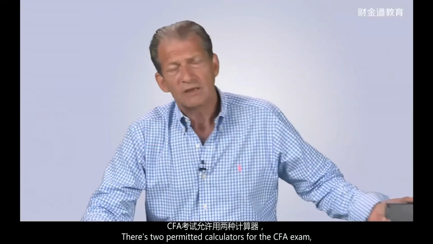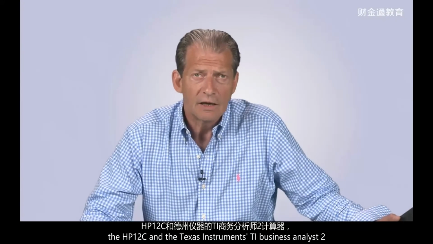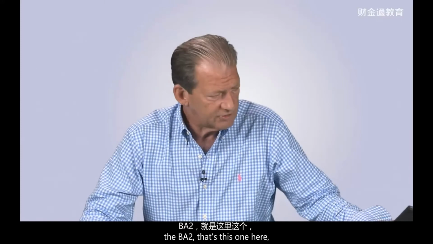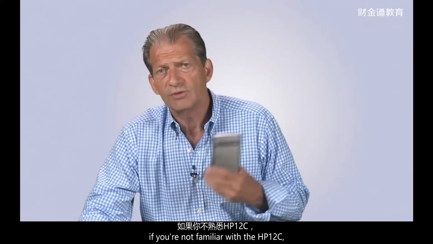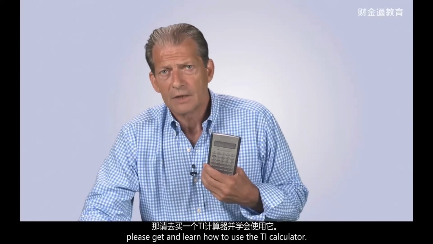There are 2 permitted calculators for the CFA exam, the HP12C and the Texas Instruments, or TI, Business Analyst 2, the BA2. That's this one here. If you're not familiar with the HP12C, please get and learn how to use the TI calculator.